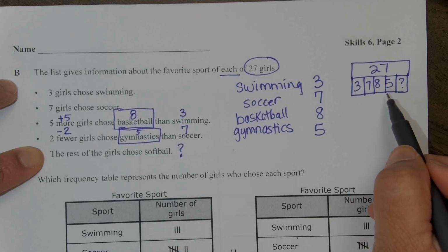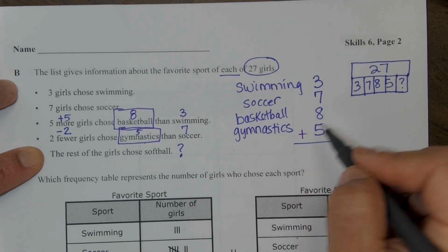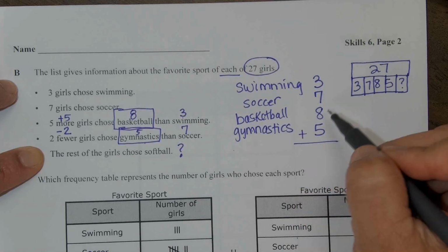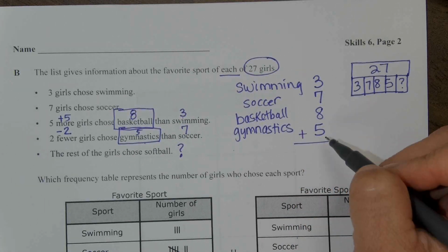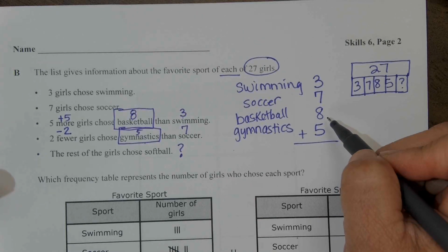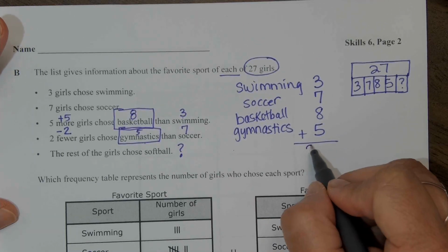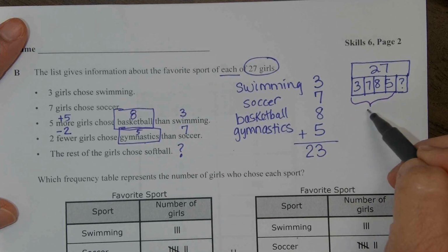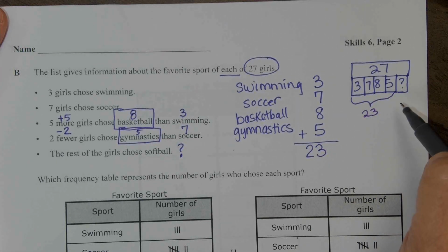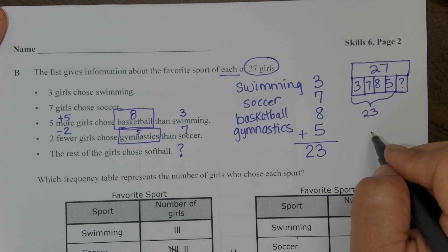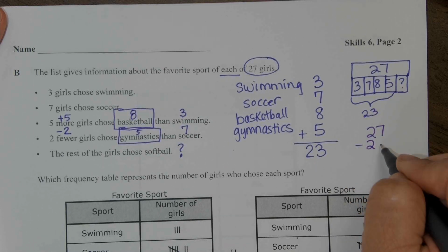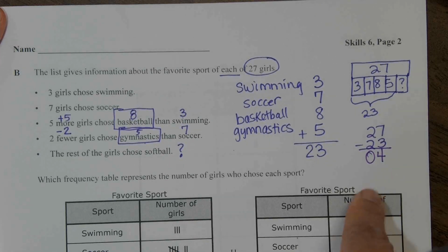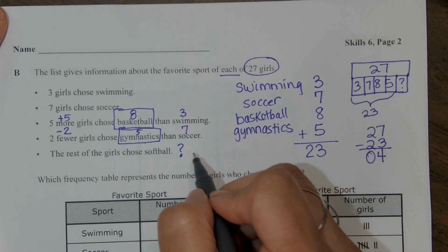So we need to add these 4 up. 7 plus 3 is 10. 10 plus 8 is 18. 18 plus 5, 18, 19, 20, 21, 22, 23. So we have 23. So these equal 23. So now we have to subtract 27 minus 23. 7, 6, 5, 4. So 4 girls chose softball.